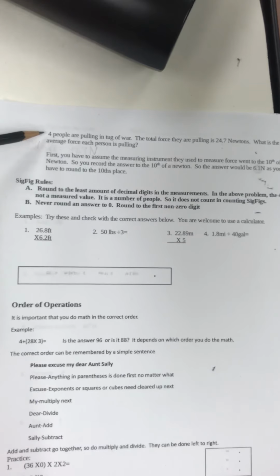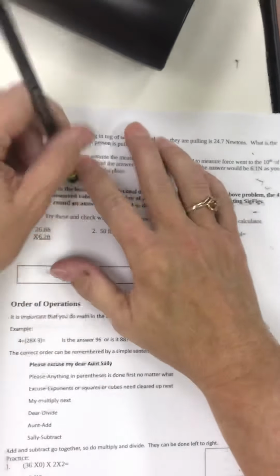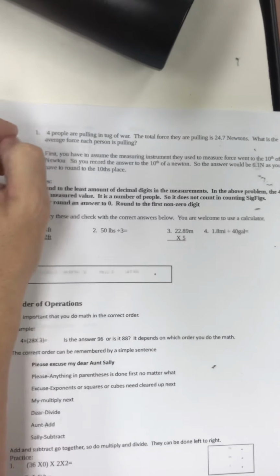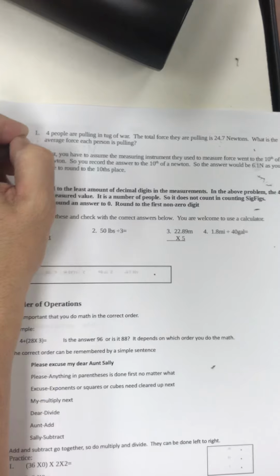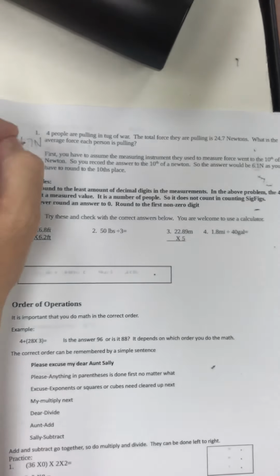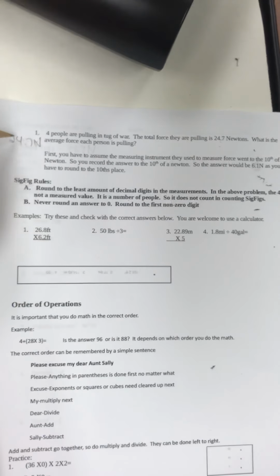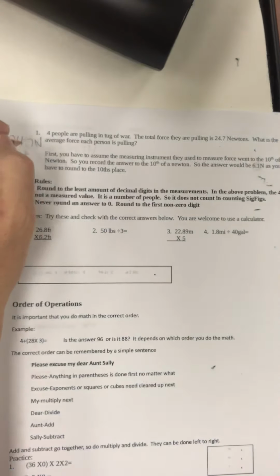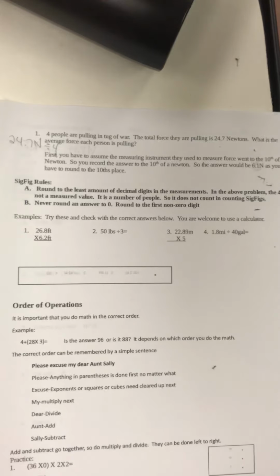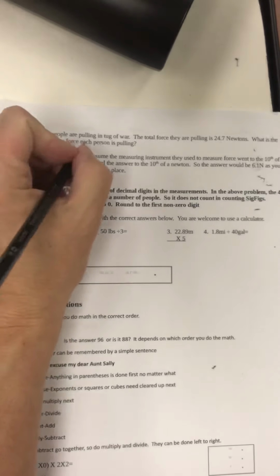It says, 4 people are pulling on a tug of war. The total force they will be pulling is 24.7 newtons. What is the average force each person is pulling? So what you need to do is decide, if the total force is 24.7, what is each of the 4 people pulling? You're going to have to divide that by 4. So I'm going to take 24.7 divided by 4.